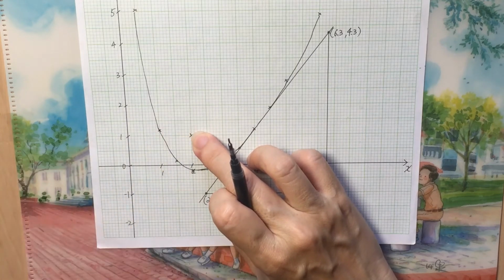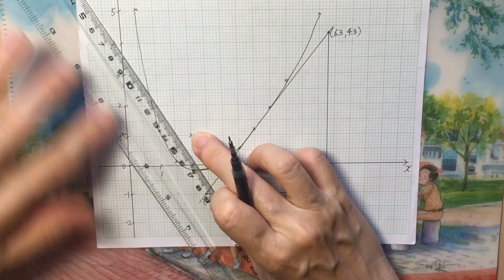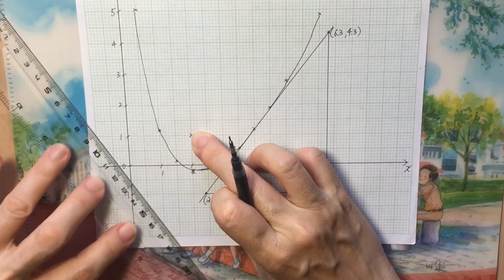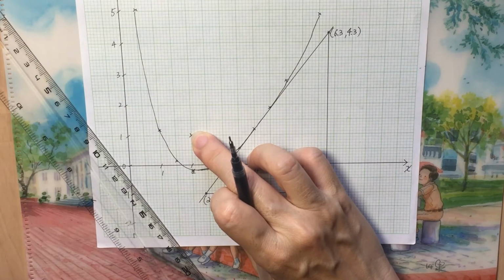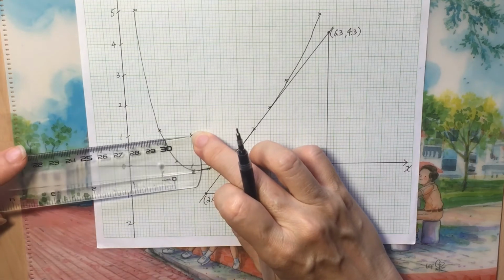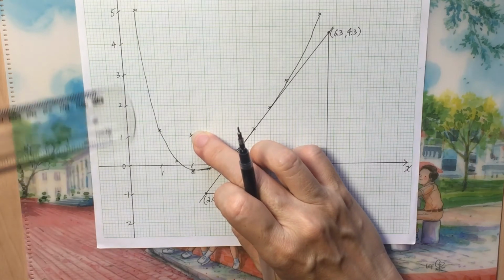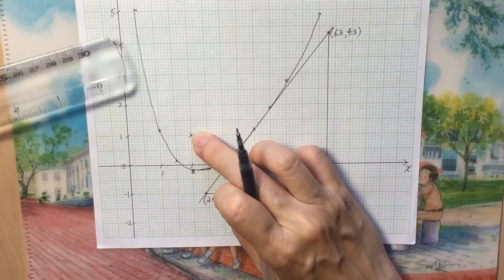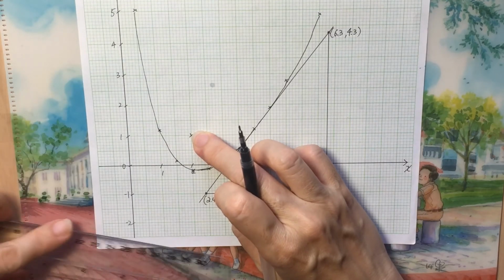So I need a line which slants this way because of the negative sign. And I need the gradient to be 1.5, which means the horizontal length is 2, vertical length is 3. So 3 divided by 2 will be 1.5.